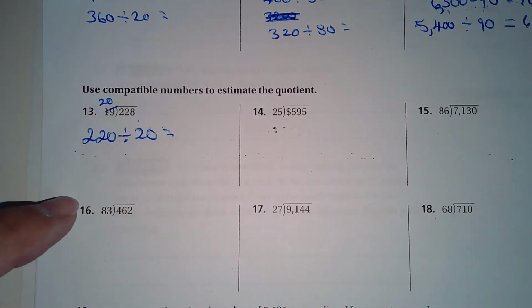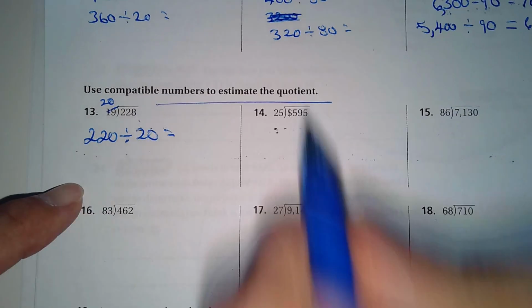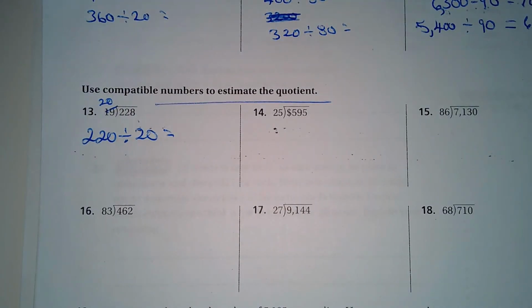Okay? And it says to estimate. So we don't have to do 2 in these. You only have to do 1. And so you want to figure out a number that there would not be a remainder. Okay? I think I know. All right.